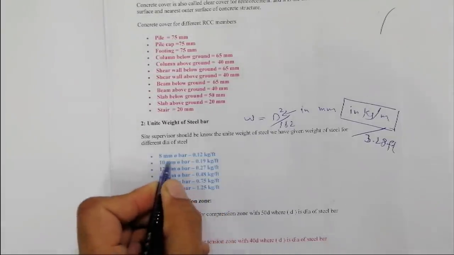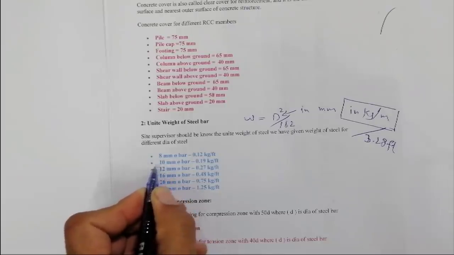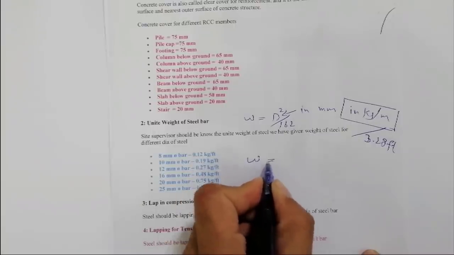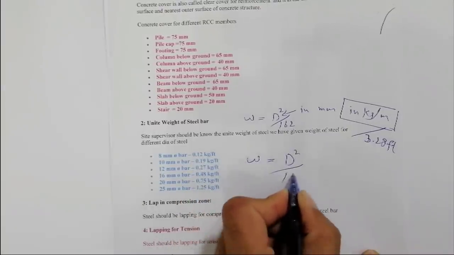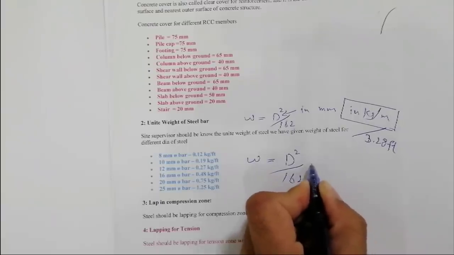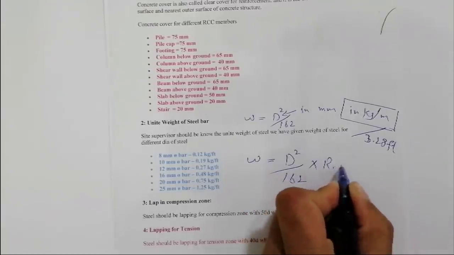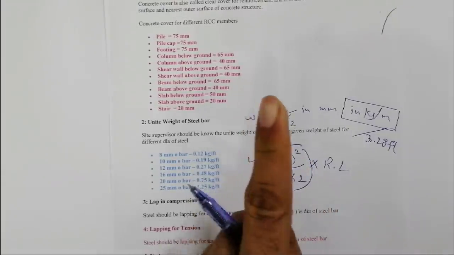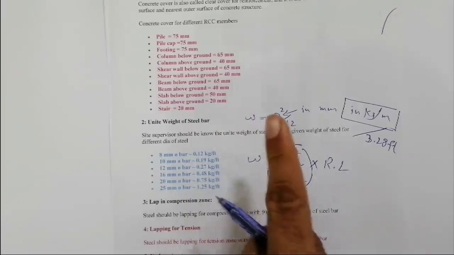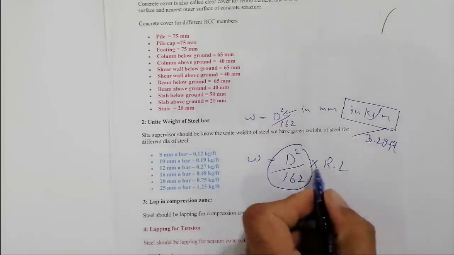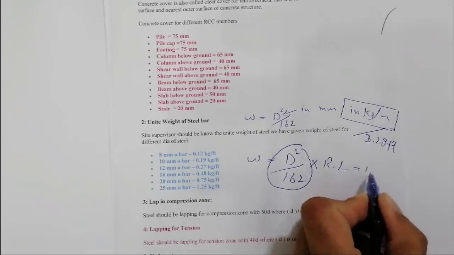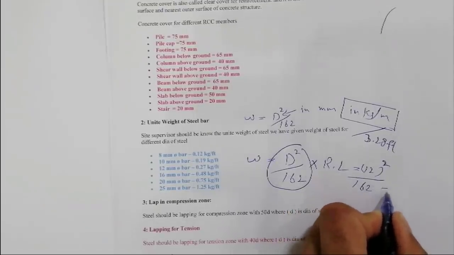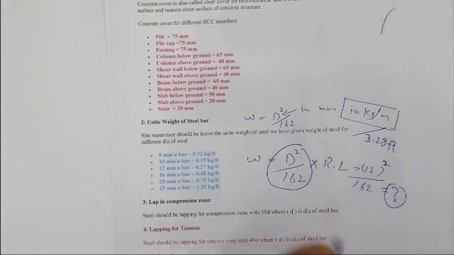You can also use the formula if you want to find the weight of steel for 10 millimeter or 12 millimeter: weight of steel is d square divided by 162. You can also multiply with the running length of steel, but this formula gives us the weight of steel for 1 meter in kg per meter. So d square should be 12 square, divided by 162, and it gives us the weight of steel. This is the formula.